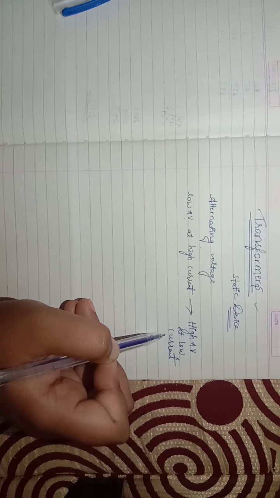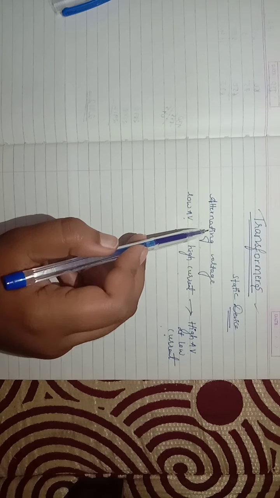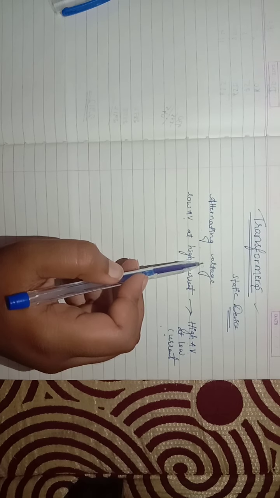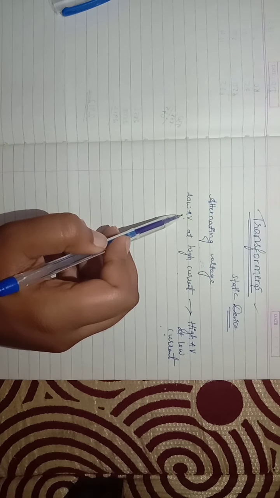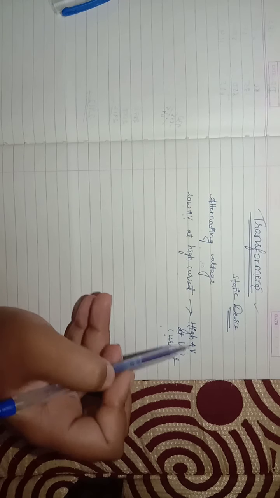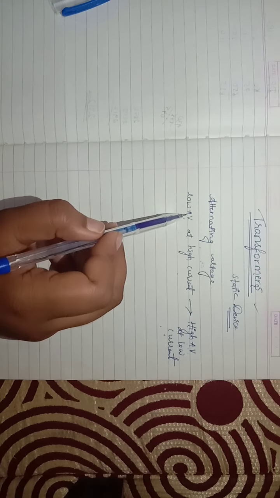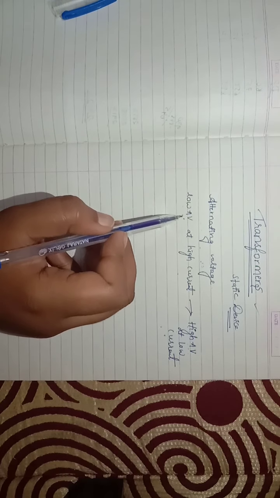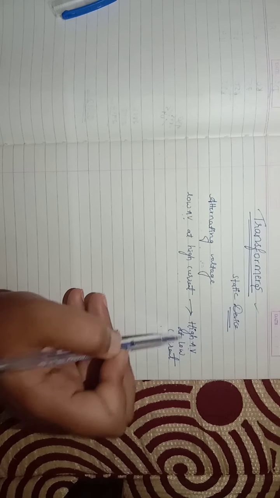As I told you initially, a transformer is a device used to increase or decrease the alternating voltage. So we can define it as a device used to convert low alternating voltage into high alternating voltage, but here we are involving the current also: low alternating voltage at high current into high alternating voltage at low current.